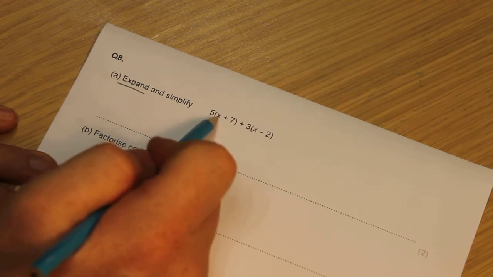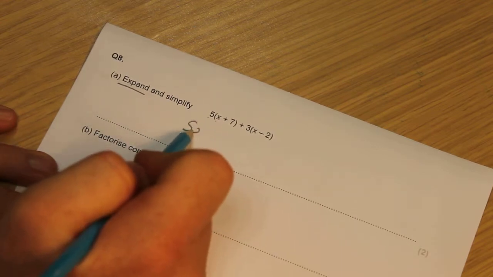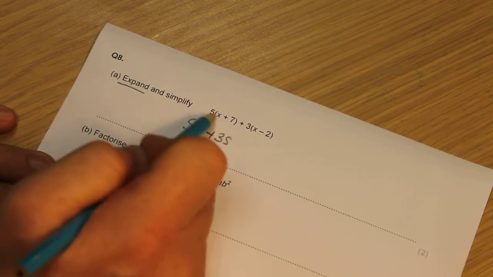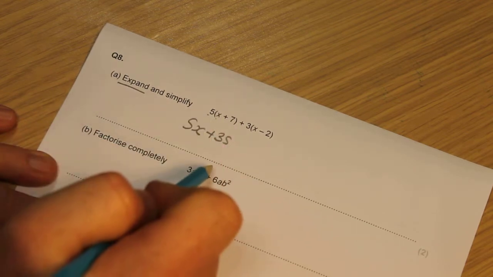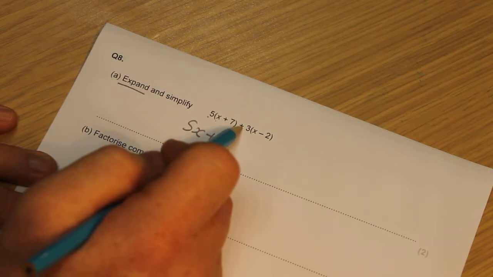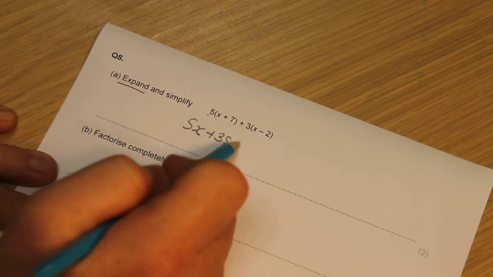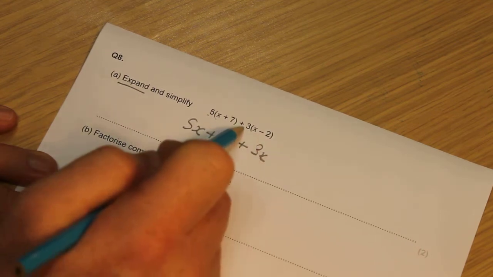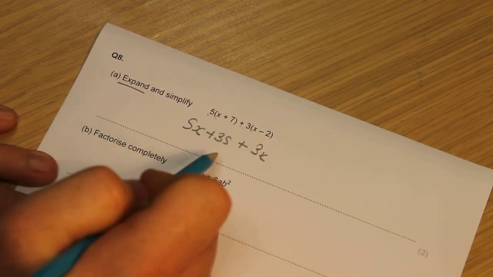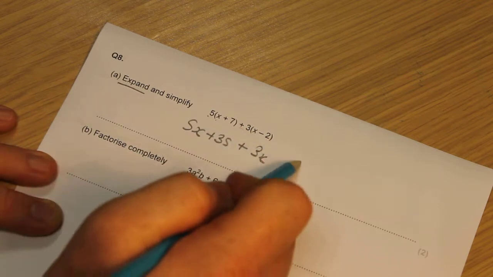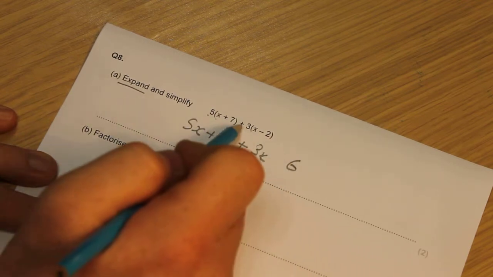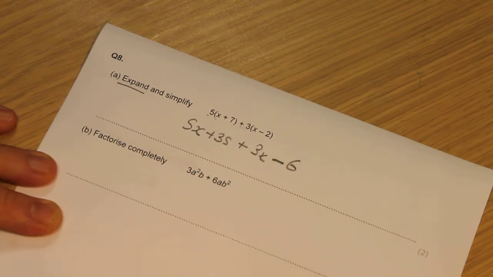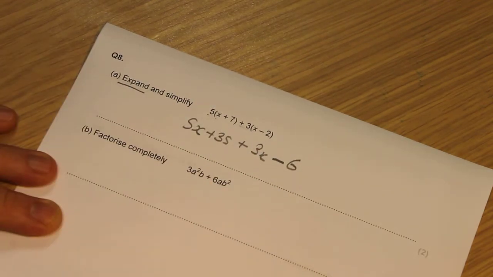So I'm going to do 5 times x, which is 5x. 5 times by 7, which is 35. Don't forget, I'm timesing everything here. I then have to do 3, which is positive, times x, so it's plus 3x. Now I've got to remember to do 3 times by minus 2. Now 3 times 2 is 6, not 5. Plus 3 times by minus 2 is minus 6. That's worth 1 mark so far.